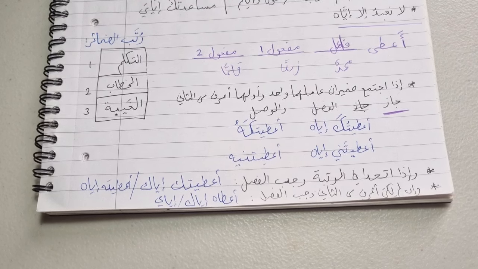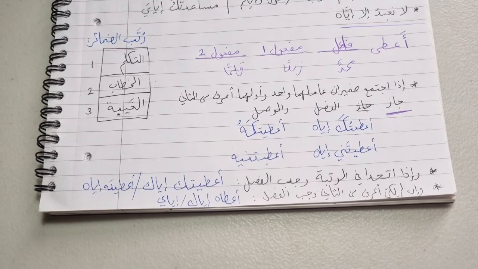These are some of the rules that are going to be coming in the lesson, inshallah. We'll go over the passage next lesson, inshallah.